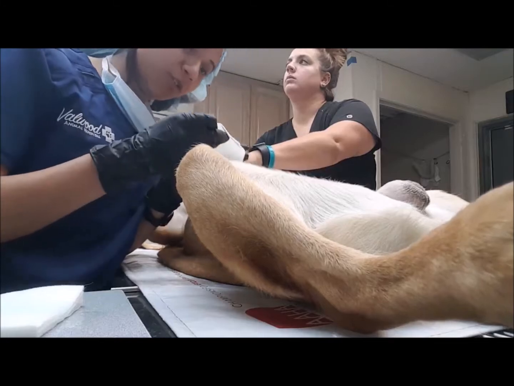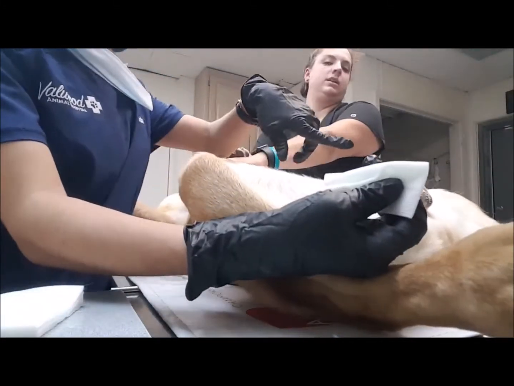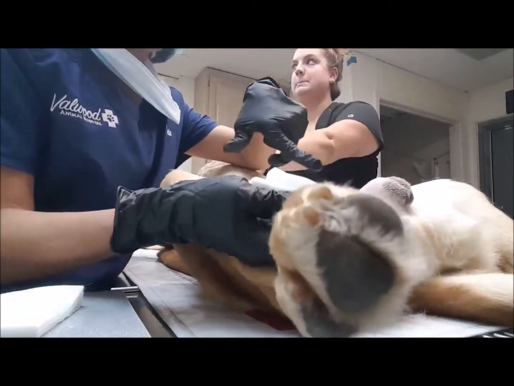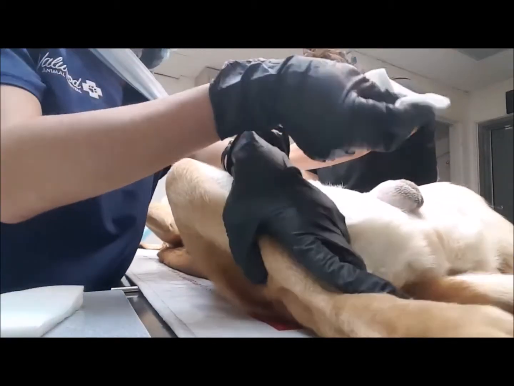Today we are going to be scrubbing a dog before his neuter. So we have already shaved the area right here. So we're going to go in a circular motion, beginning with our Chlorhex.